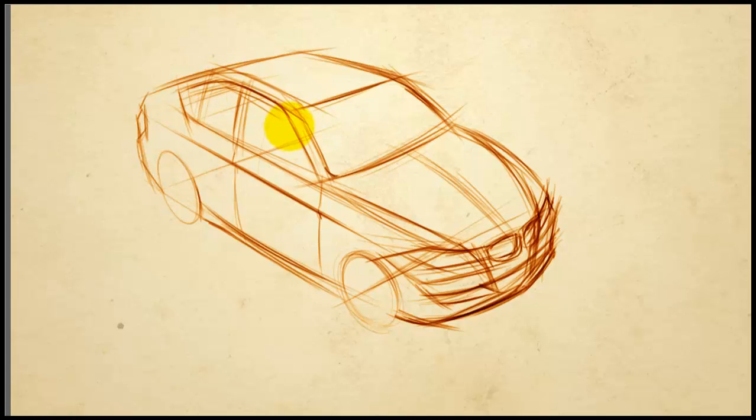So here I'm going to start indicating a little bit of the interior, start blocking in some shapes to where the window is going to be. I'm just marking certain areas here. We've got the center line section right at the windshield, and then I'm going to indicate lightly the antenna that goes at the top of the roof.